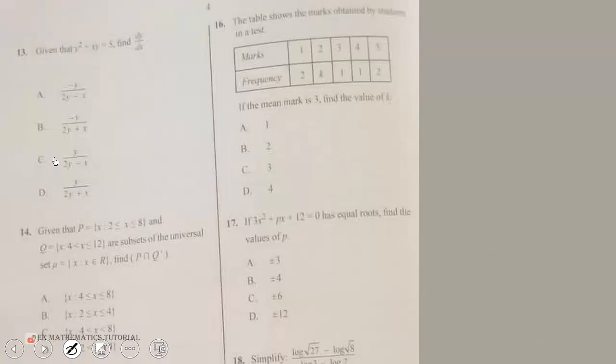Now let's look at question number 16. The table shows the marks obtained by students in a test. So we are here. If the mean mark is 3, find the value of k.